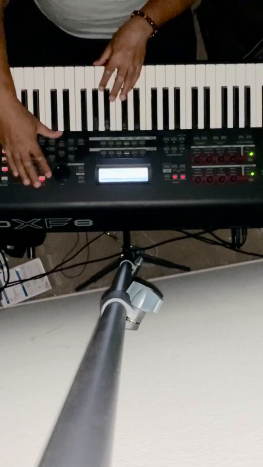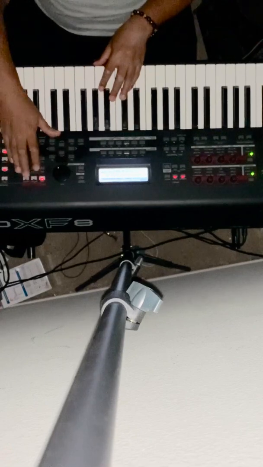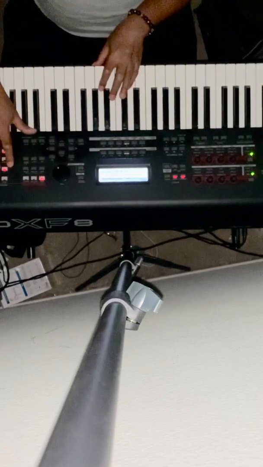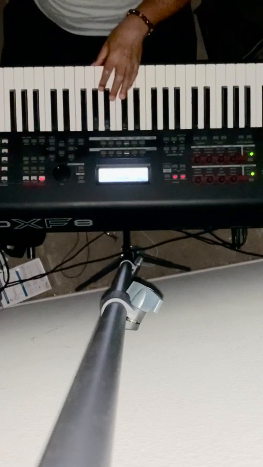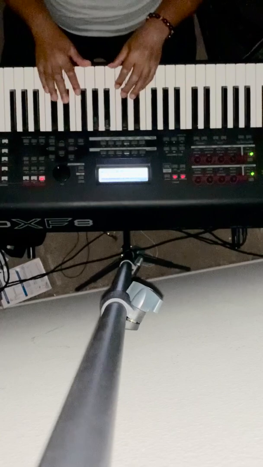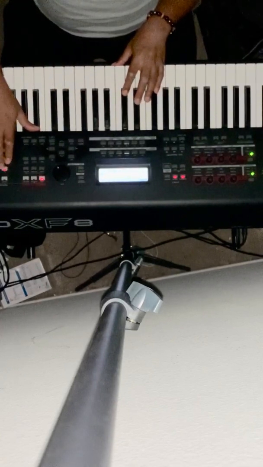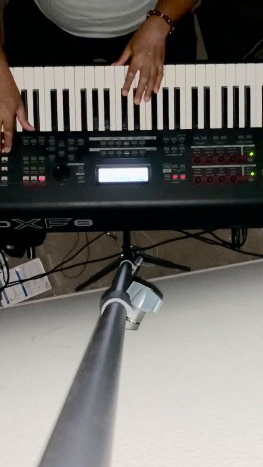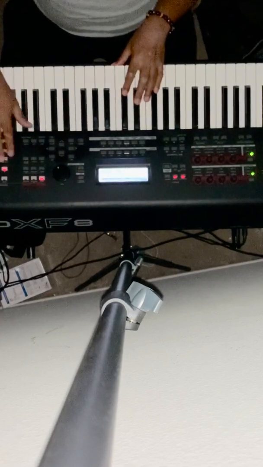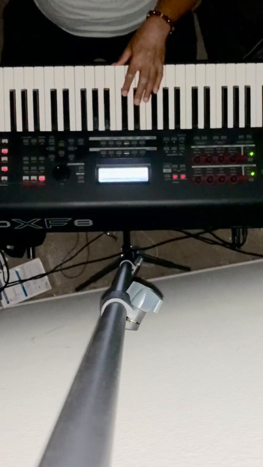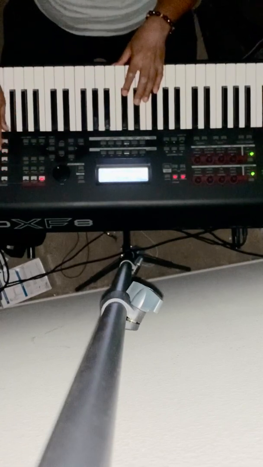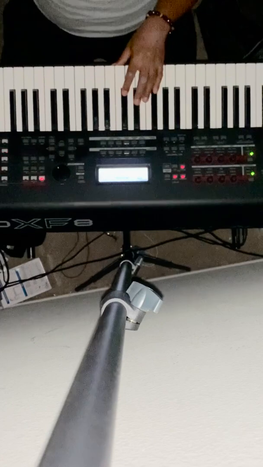Okay, so continuing on, we're talking about envelope amplitude, and so what I'm going to do is pick a sound that I don't mind erasing for this video. Let's find one here. Let's go with this bank, and let's see. Oh no, we're in the wrong bank. Hang on one second. Here we go. And we're gonna go here.